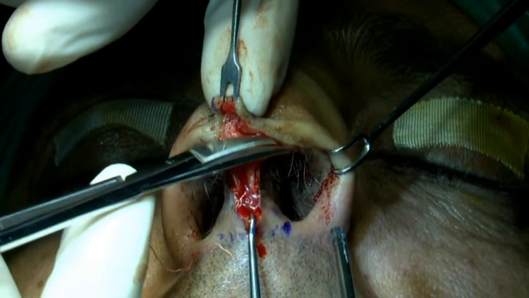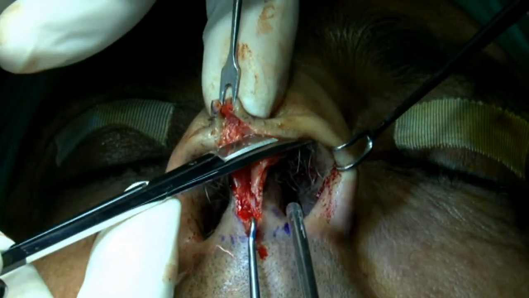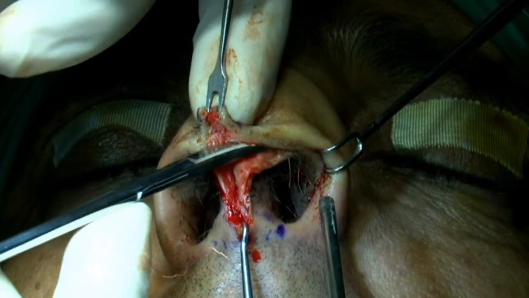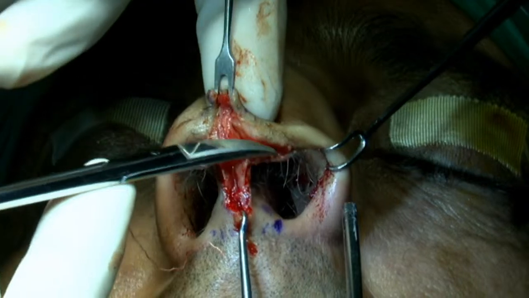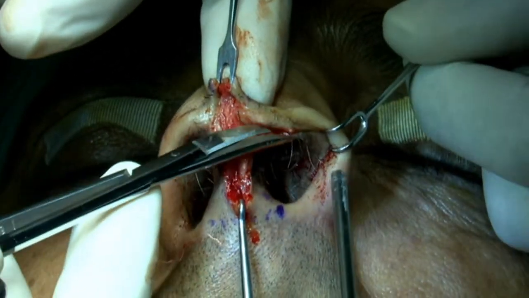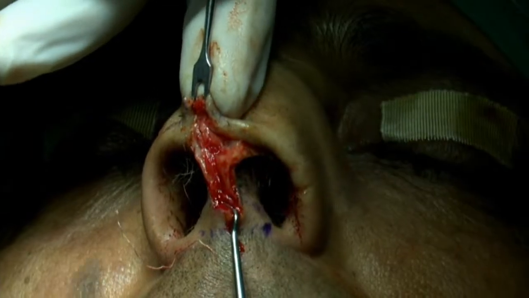Never go upside. And then how much do you go laterally? About 2/3. Okay, then same on this side like this.